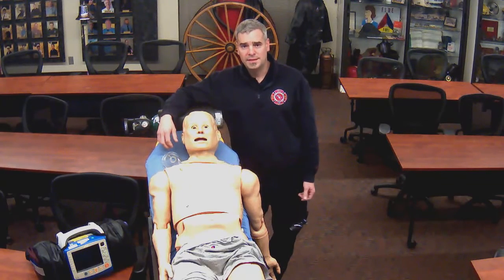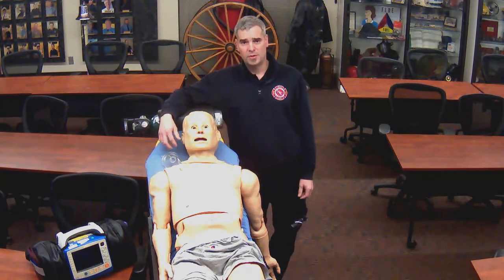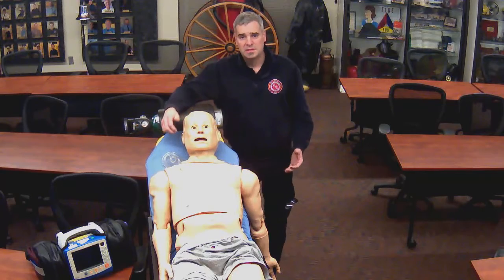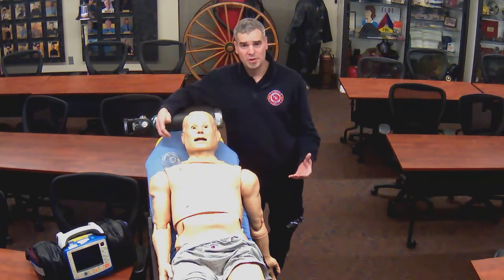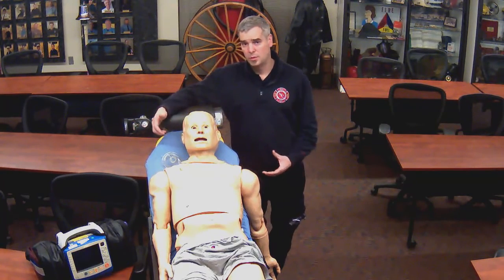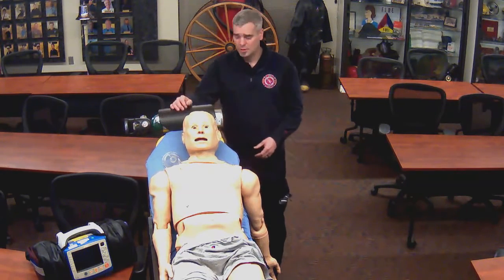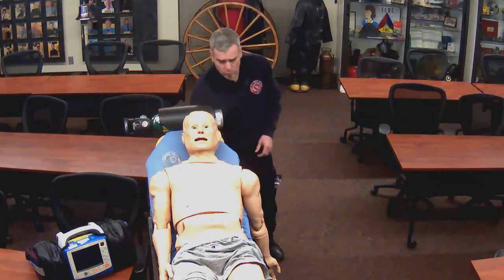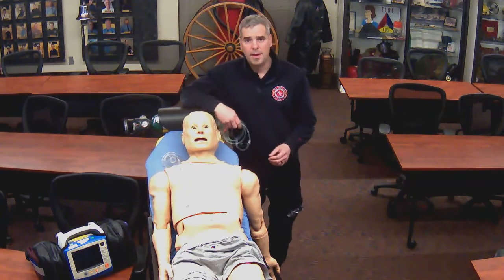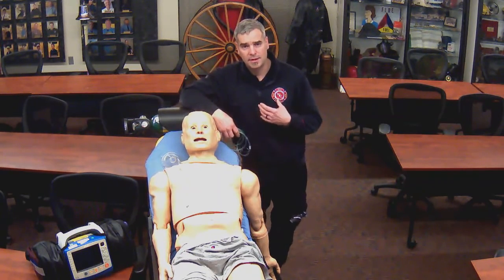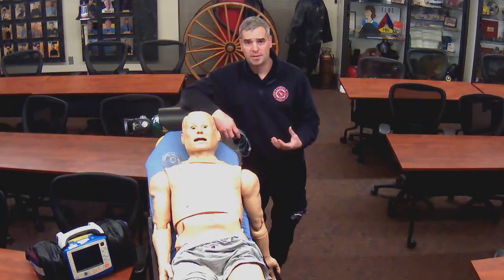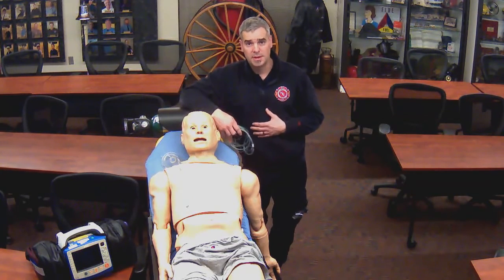ETCO2, or end-tidal carbon dioxide monitoring. We can use this in a variety of situations, one being a patient in respiratory distress, another one being a patient in cardiac arrest, the latter being one that's near critical. For a patient in respiratory distress, we're going to be monitoring the amount of carbon dioxide they are exhaling, thus telling us how efficient the lung function is in the patient.